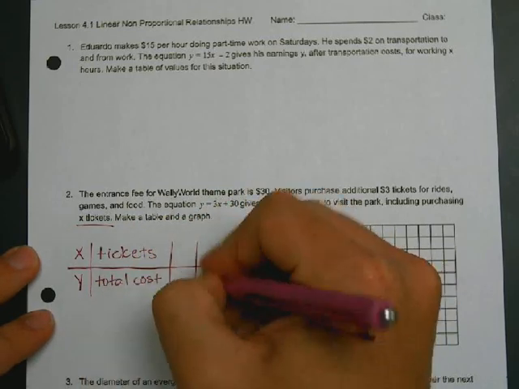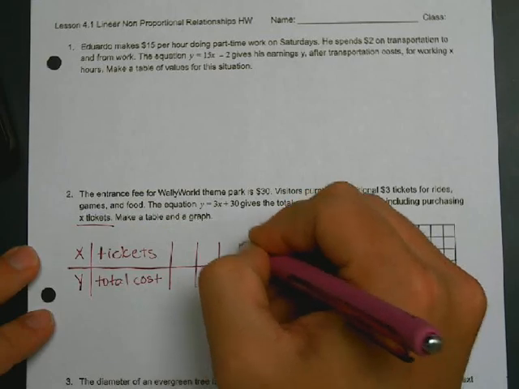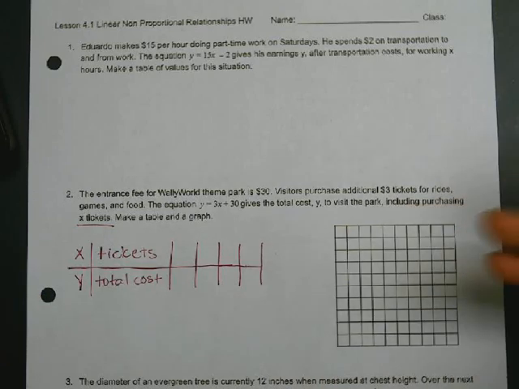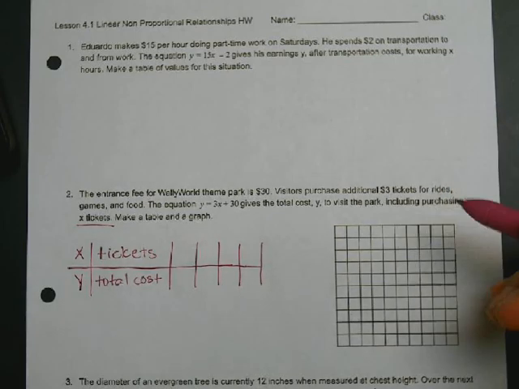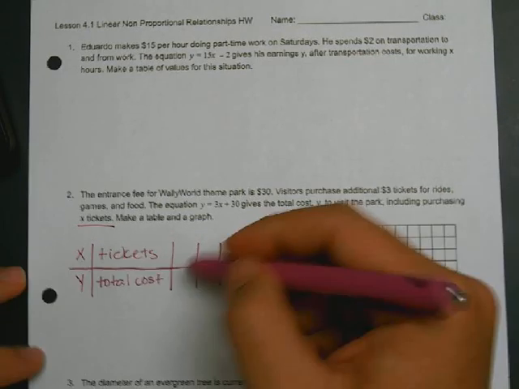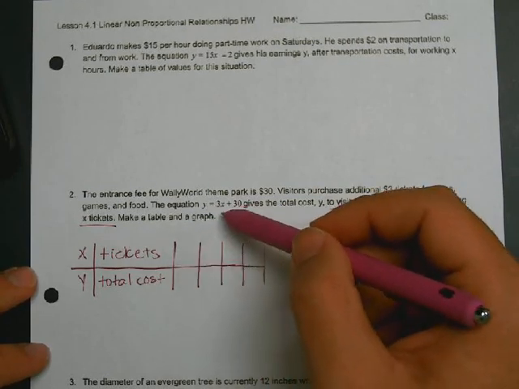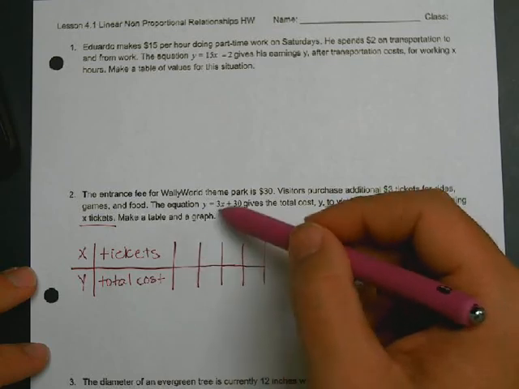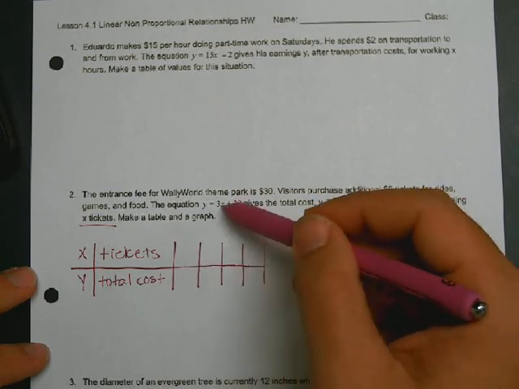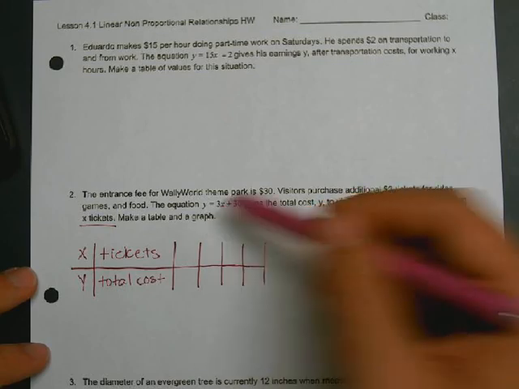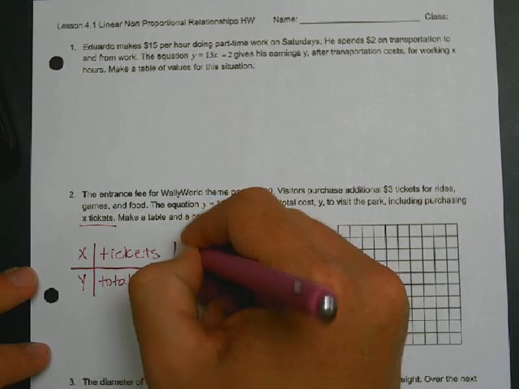I can make some columns here. A good rule of thumb is to just maybe always go like 4 columns out, okay, and then you can close your table up if you want. Totally up to you. The number I always start with is 0. Okay, you're basically going to be substituting values into this equation, what we call an input-output table. So we input an x into the table, then we substitute it into the equation to see what we get, the y. So let's input x as 0.